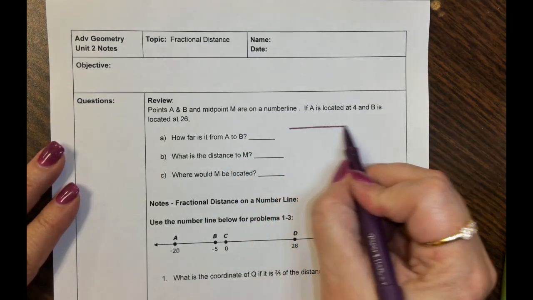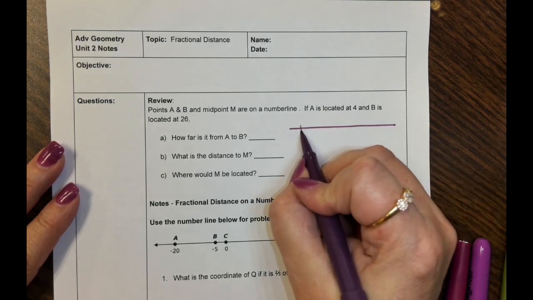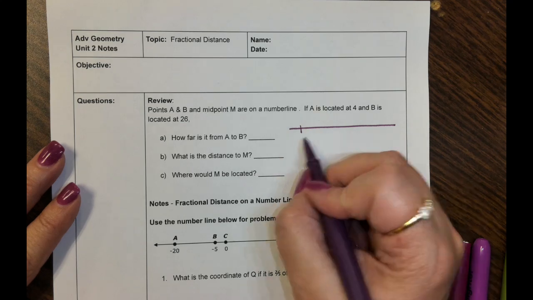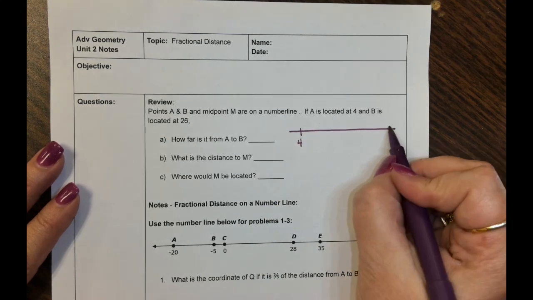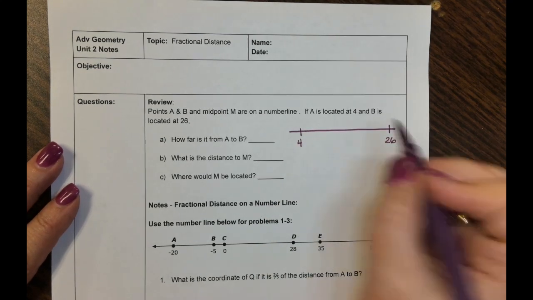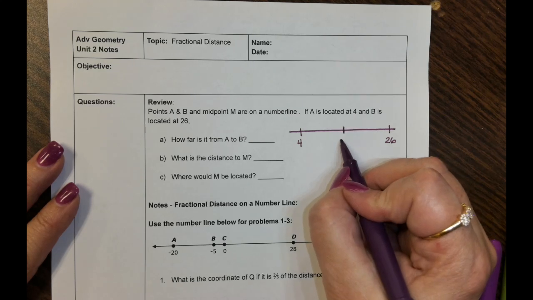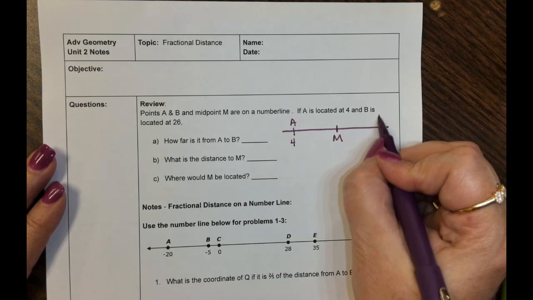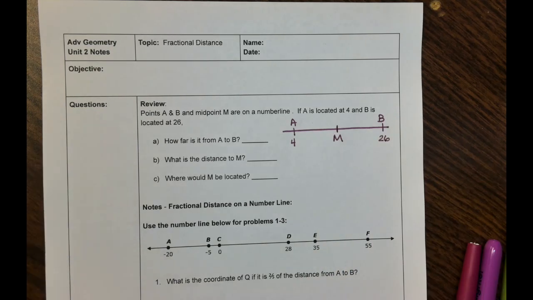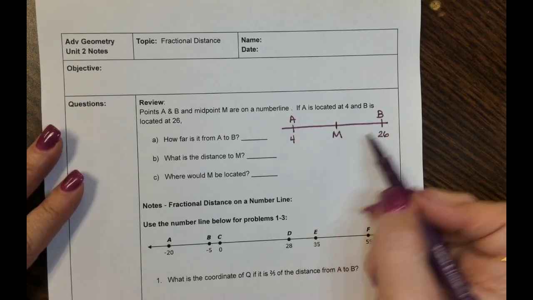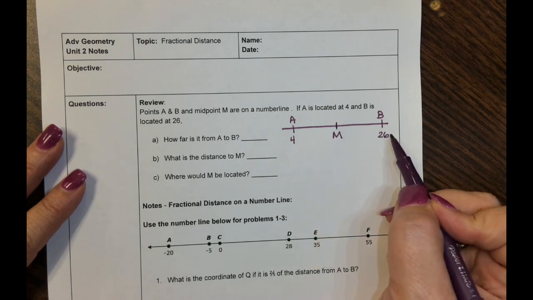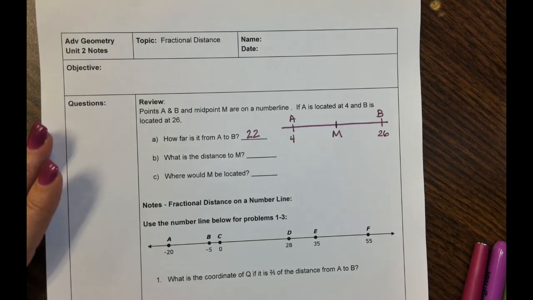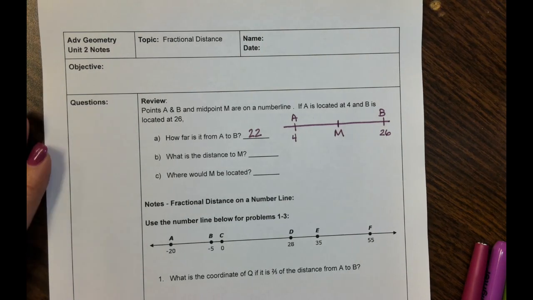So let's create ourselves a number line, and we've got A and B and M. Okay, so A is located at 4, B is located at 26, and M is located halfway between. So how far is it from A to B? Well, on a number line, you just simply subtract your high minus your low. 26 minus 4 is 22. So the distance between points A and B is 22.